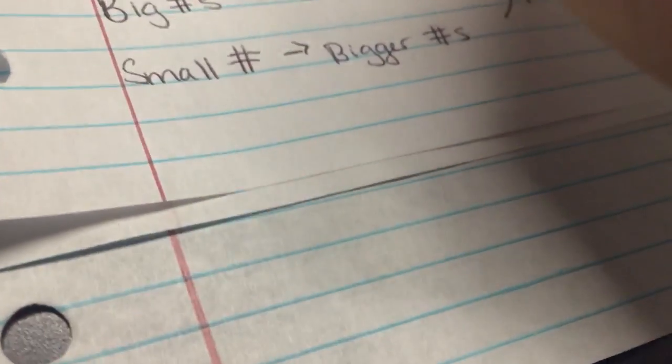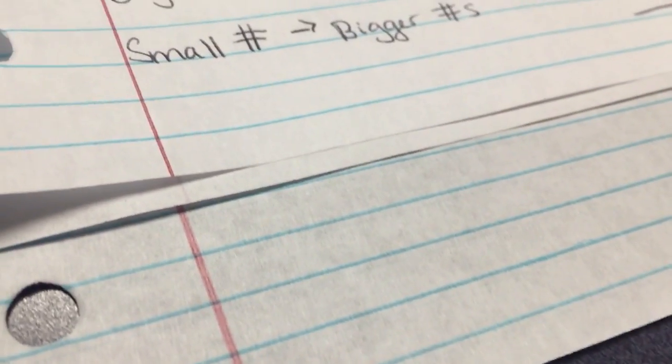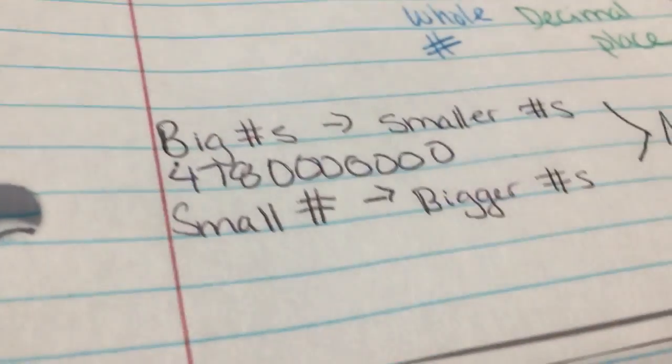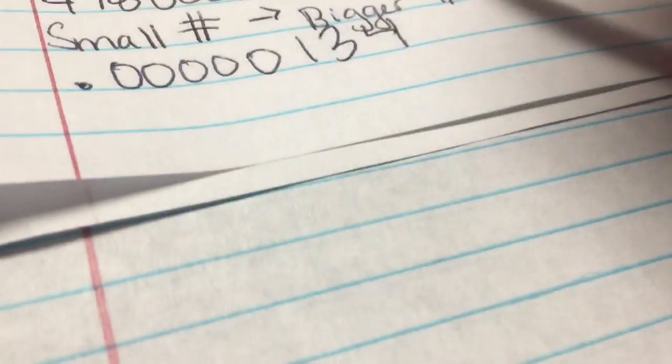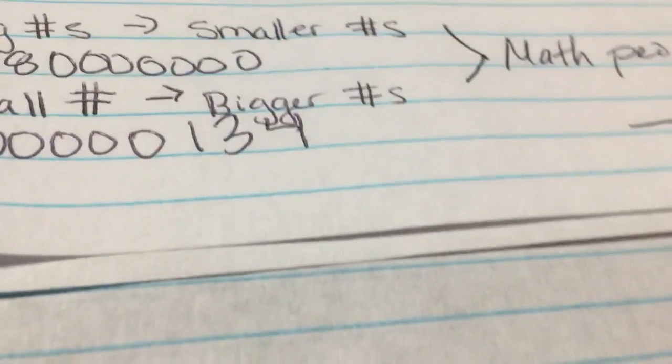All right, so big numbers meaning like, let me find the right pen. Here we go. So bigger numbers meaning like 478. I don't even know how big of a number that is. Okay, that's a pretty huge number. And then smaller numbers are generally numbers that are less than 1. So like that. And we want to go in reverse so that we can read it easier.